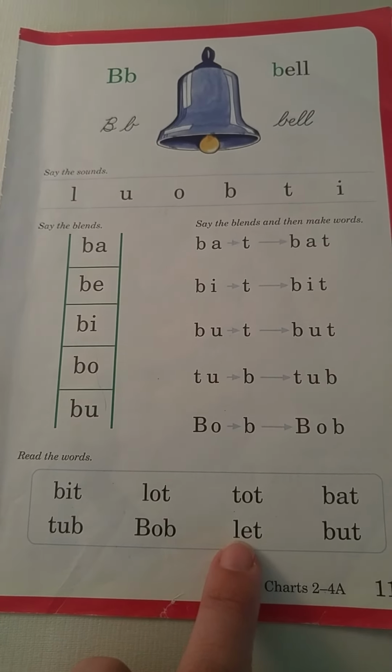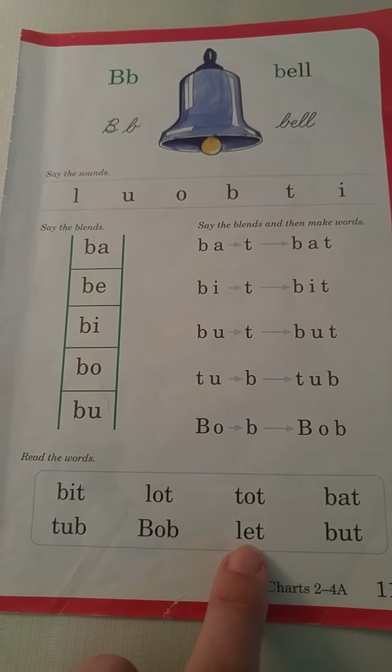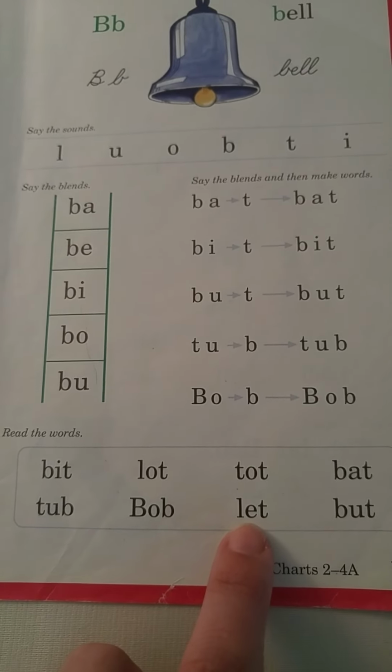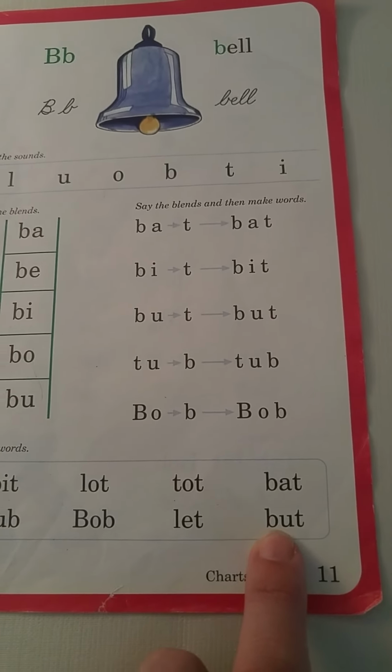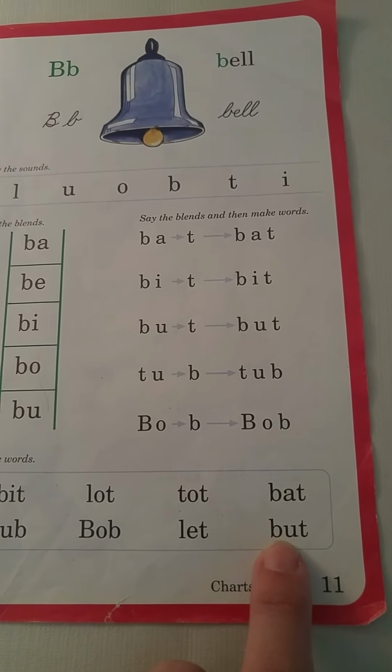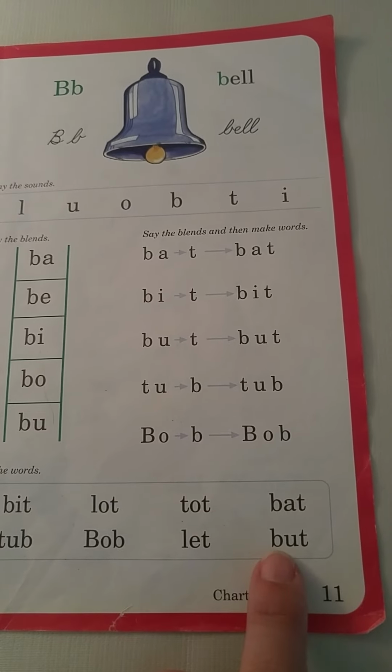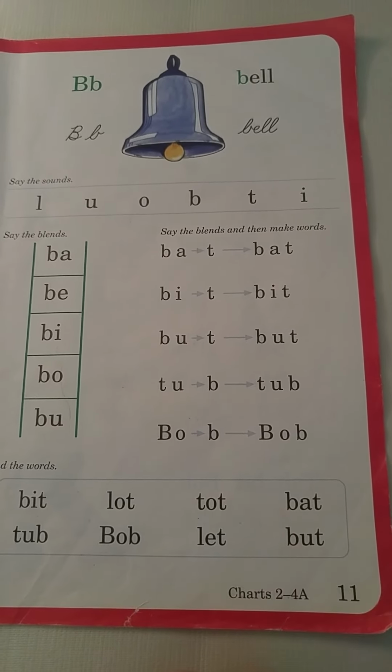Did you get let? Did you read the word let? If you did, that's good. One more. But. Good job.